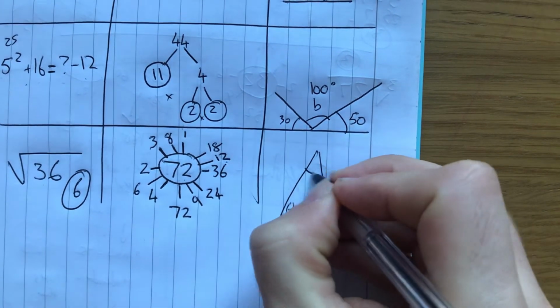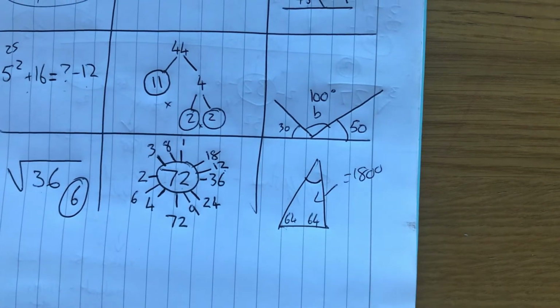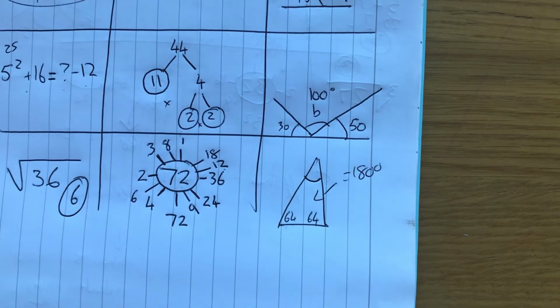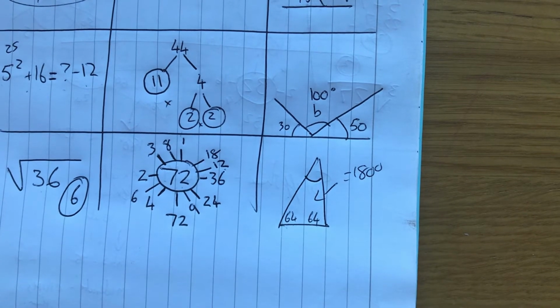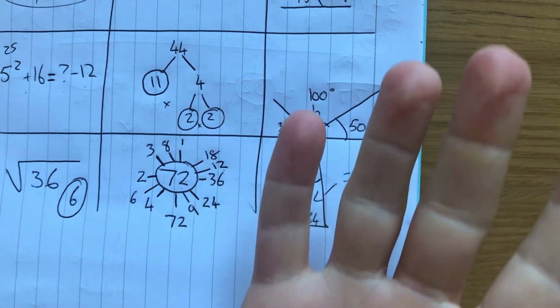Next one, 64 and 64. You've got a missing one up here. You know that triangles equal 180. Boom. We know that fact. So 64 and 64, well 6, 6, 12, 4, 4 is 8, 128, 38, 48, 58, 68, 78, 2 extras, 52.